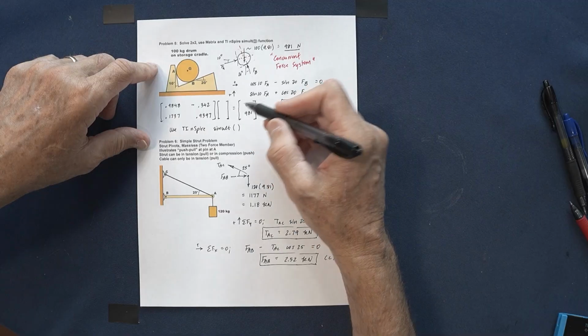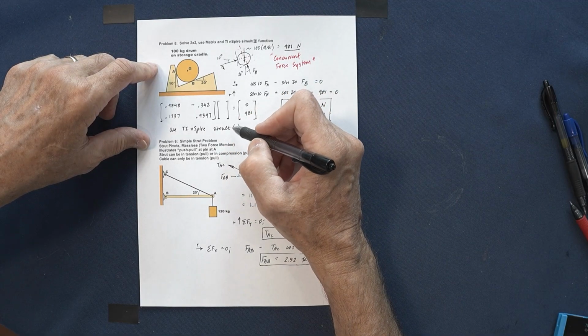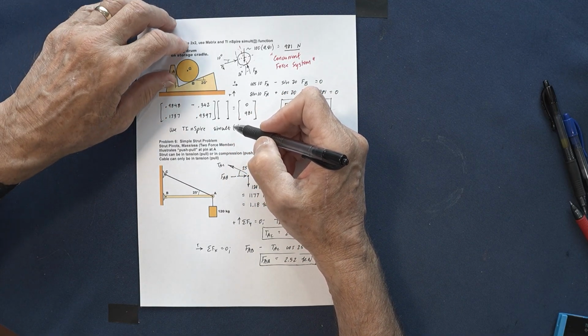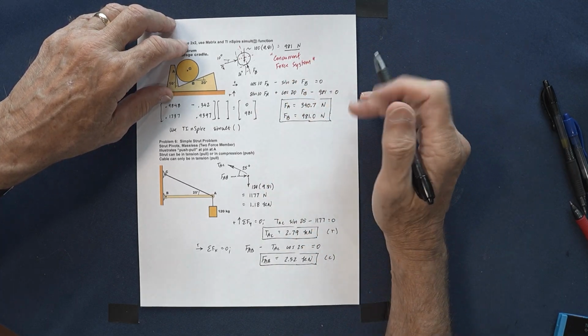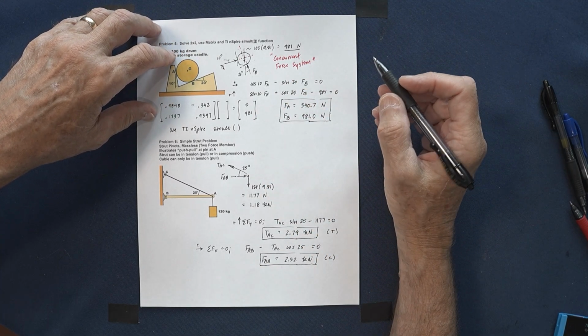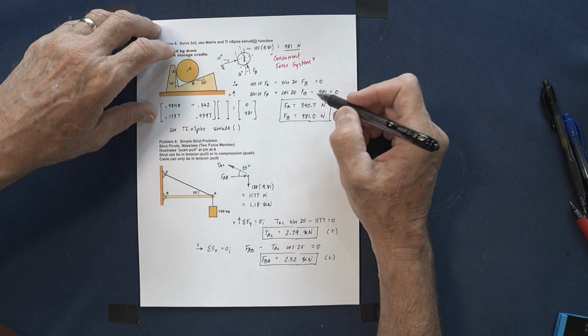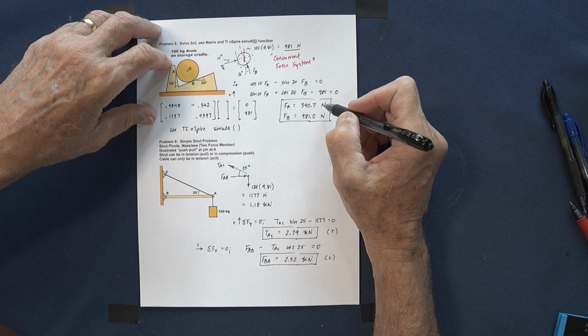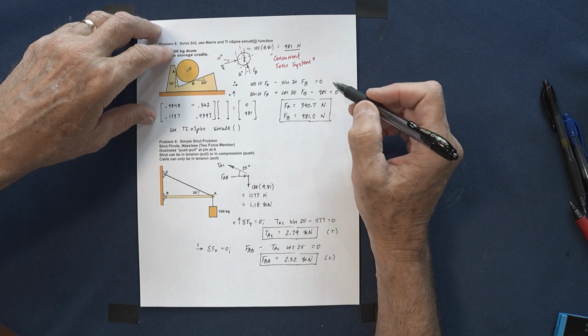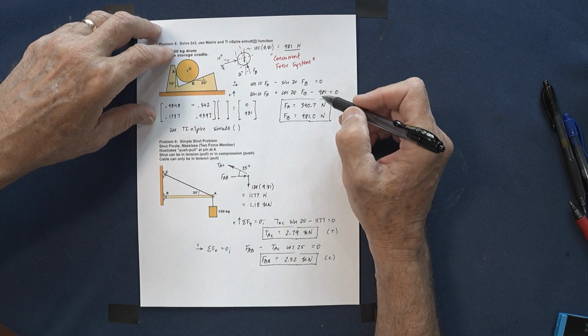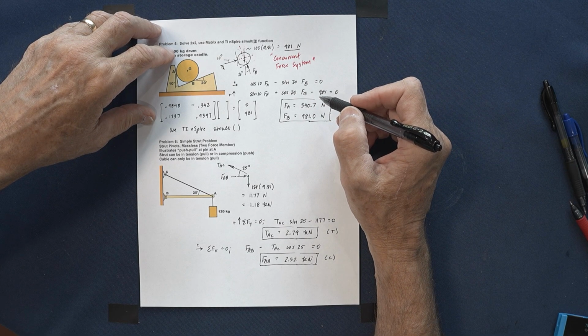So you can enter this into your TI Inspire Simult function. You can use the templates. You can use the command line, whatever. I just already showed you how to do that. And so basically you get FA is 340.7 newtons and FB is 981 newtons there. And so you have to pretty much solve a little 2x2 to get that.